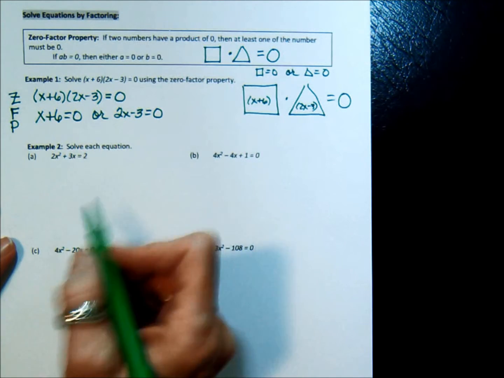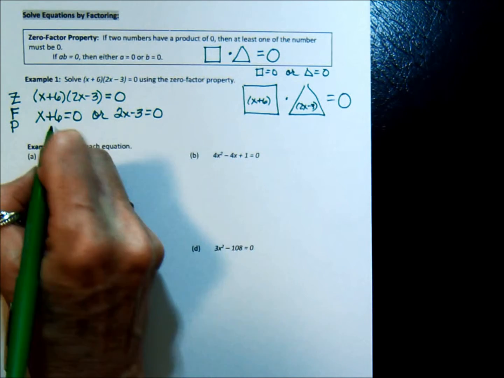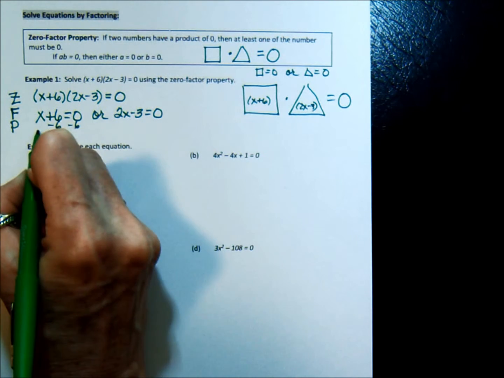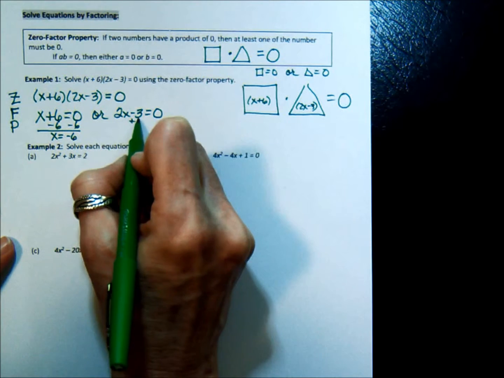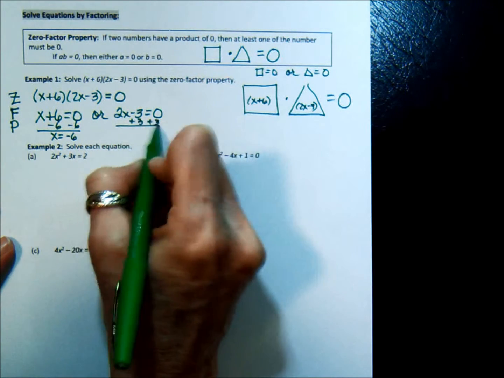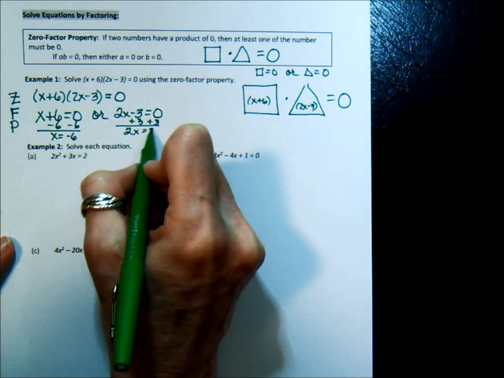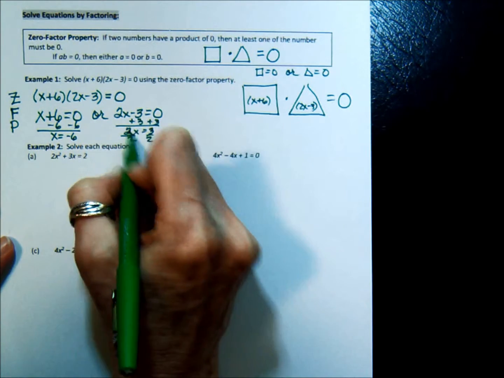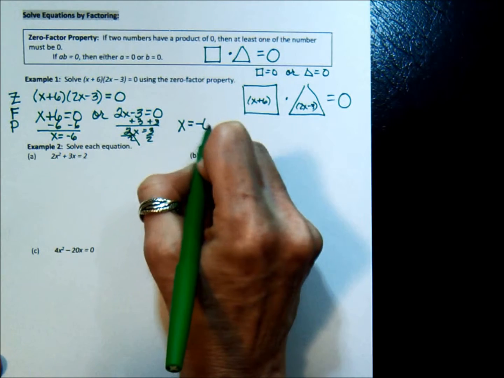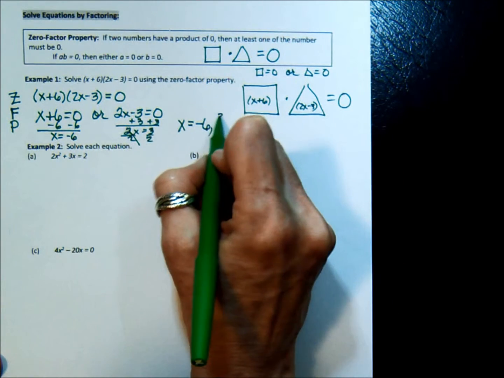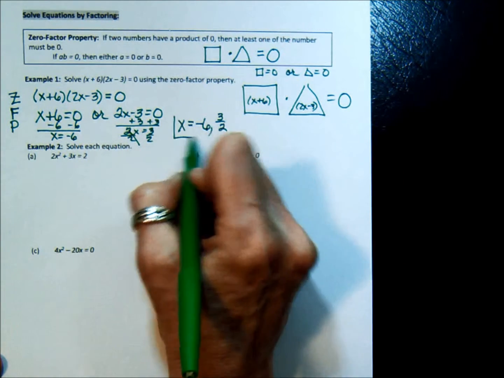And then at that point you have two small equations to solve. I solve this one by subtracting a 6. Here I'm going to add a 3, 2x equals 3, and divide by 2, and I get two solutions. Either x is negative 6 or x is positive 3/2.